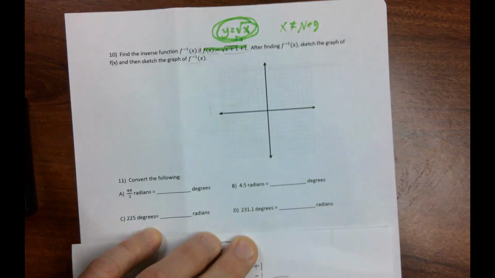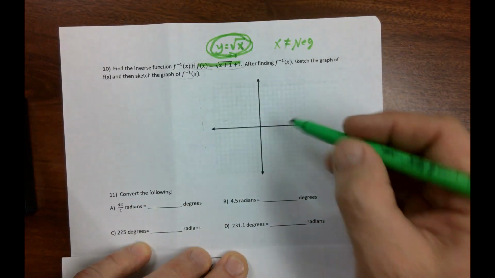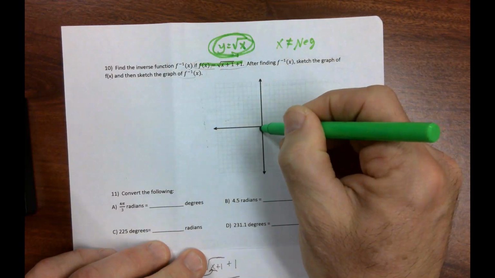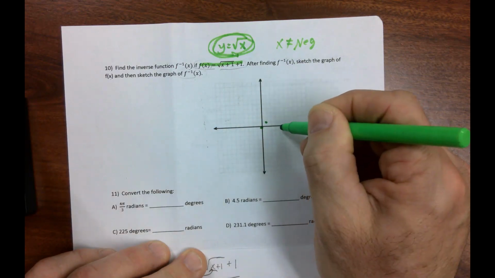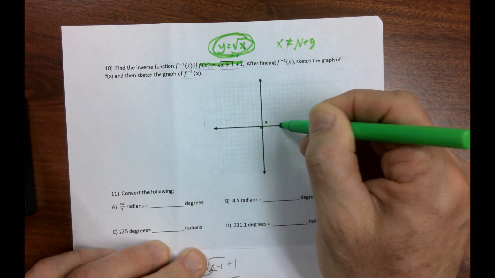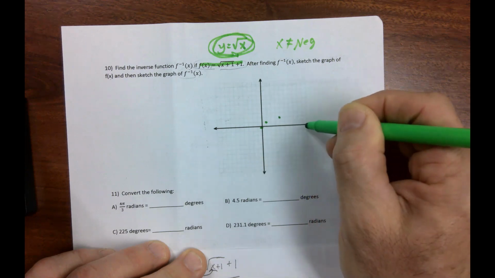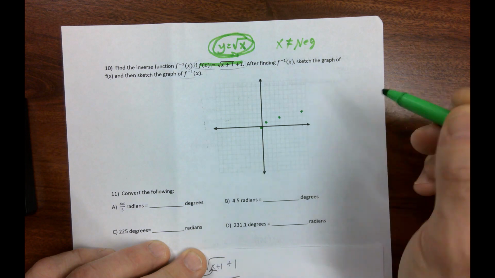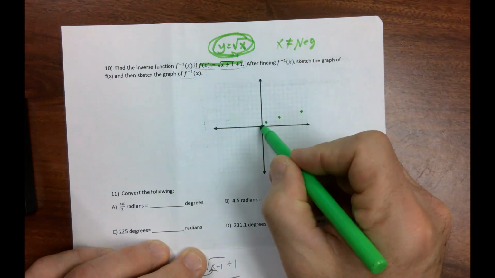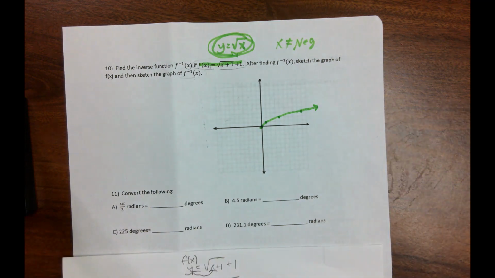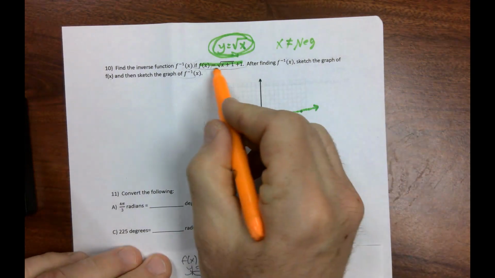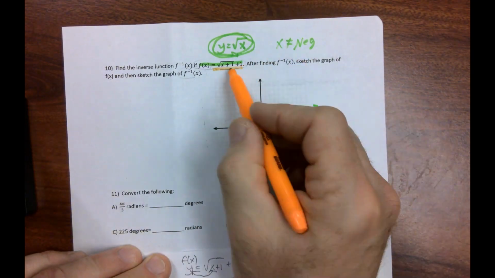But again, let's just talk some common sense. So if I put a 0 in, I get 0. If I put a 1 in, I get a 1. If I put a 4 in there, 1, 2, 3, 4, I'd get 2. If I put a 9 in, I'd get 3. I'm just picking perfect square roots. And you can see what this is going to look like. Okay, so now to graph this, I'm just going to obey its rules here.